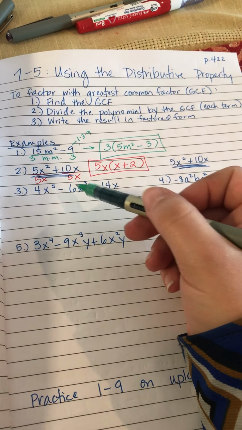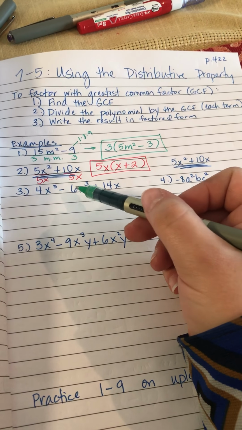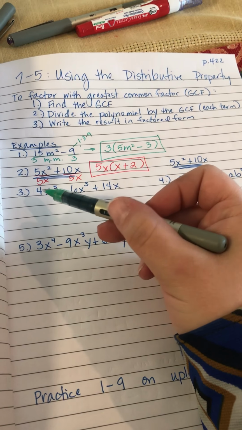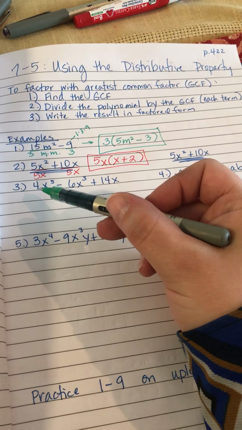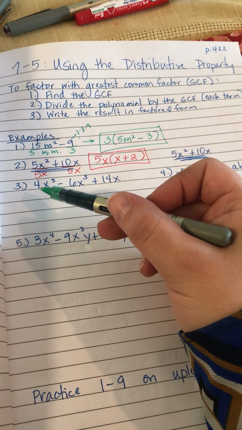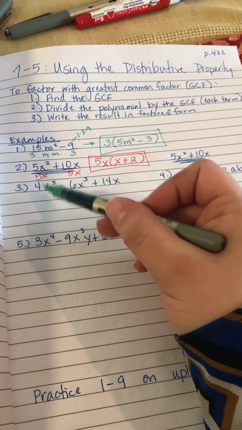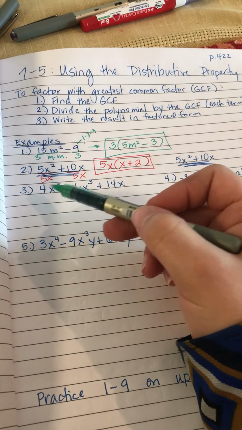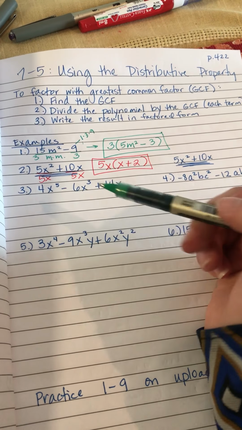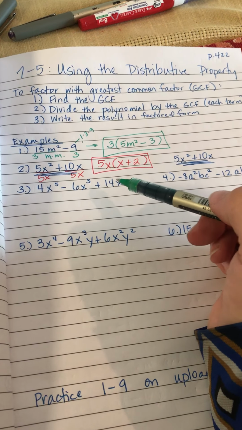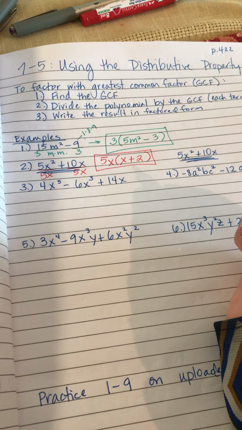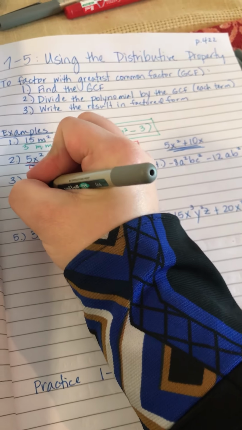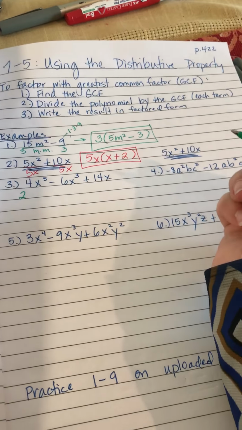6 does not divide evenly by 4. It gives you a decimal if you do 6 divided by 4. So 4 is too big. So let's think of a number that's less than 4, but that you can divide 4 by. Well, 2 or 1 would be the only option. So 4 divided by 2 works, 6 divided by 2 works, 14 divided by 2 works. And so we're going to get 2 for our number part.